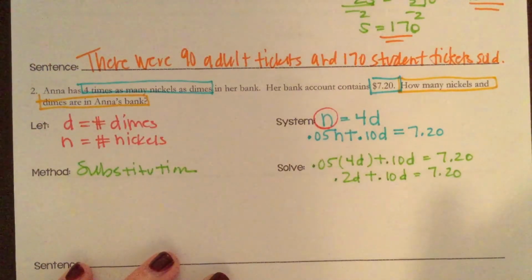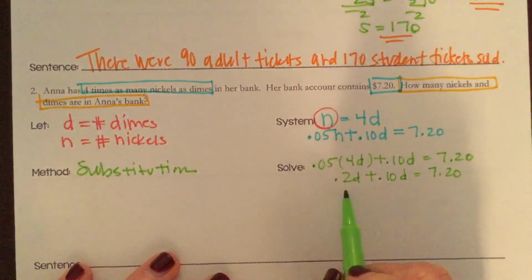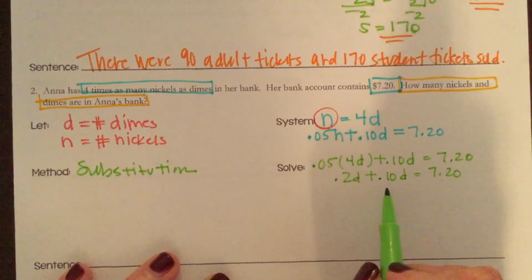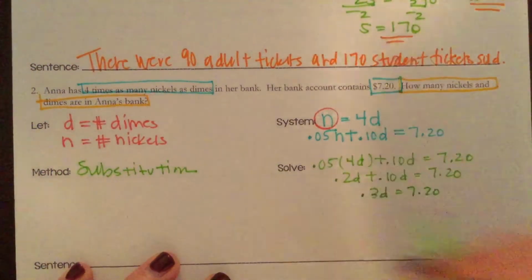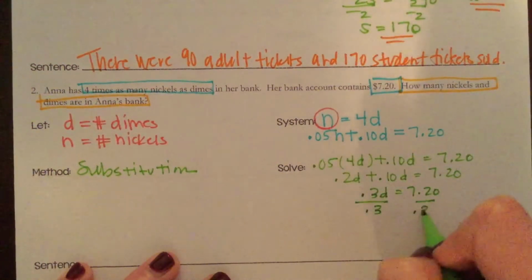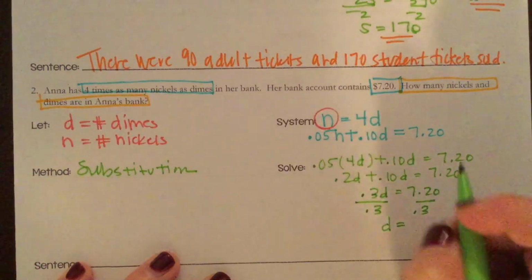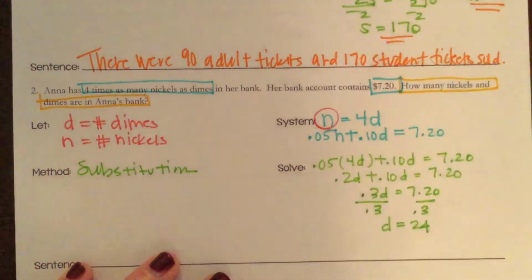Back in Unit 2, we talked about eliminating decimals. You are welcome to eliminate your decimals here if you would prefer to not work with them. If you're fine with decimals, you may continue on. If you add your like terms, 0.2D plus 0.10D gives us 0.3D. And when we divide both sides by 0.3, we find that D, or the number of dimes, is 24.